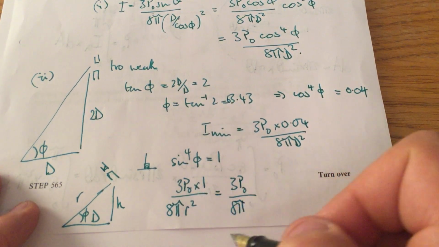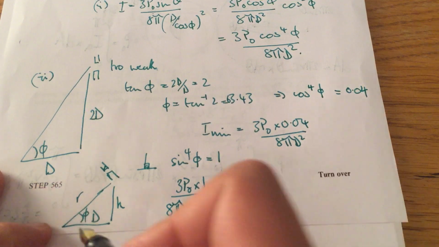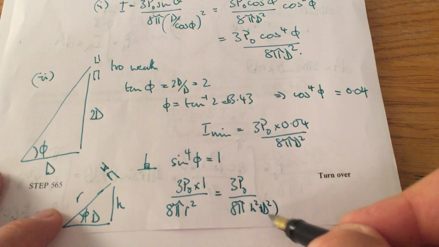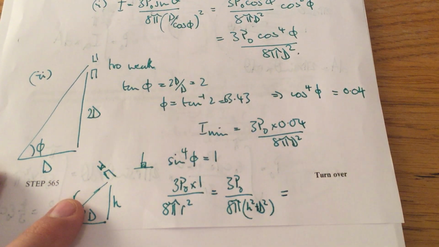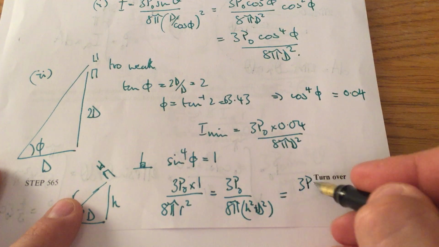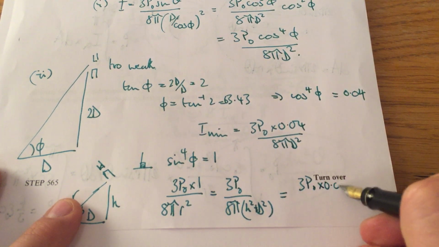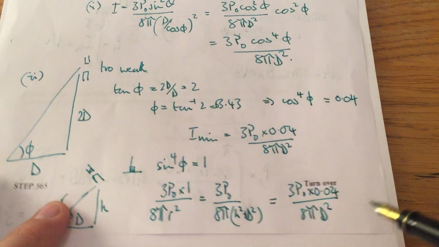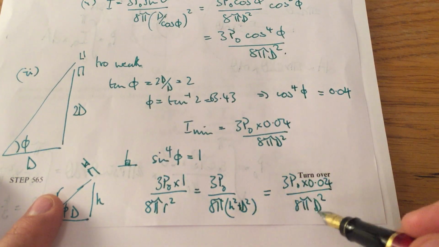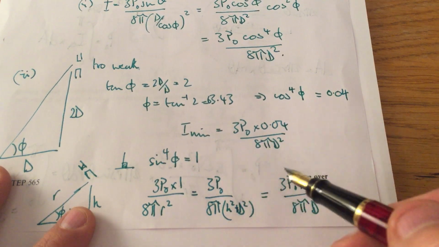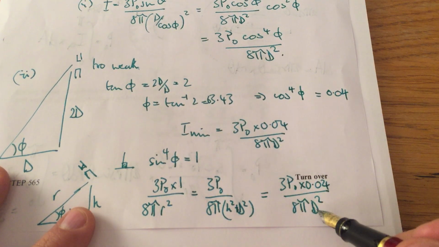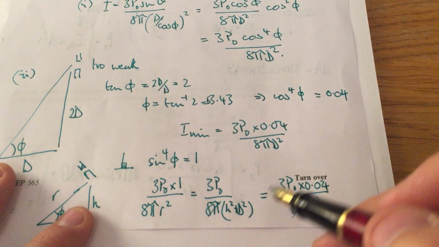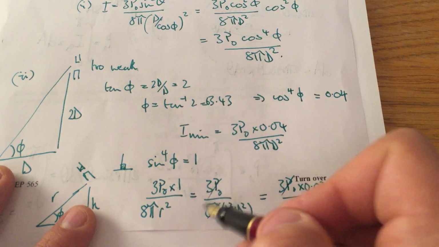which was previously, r, of course, we need to change to be d and h squared. So we have h squared plus d squared. And that must be equal to the minimum, which was 3 p naught times 0.04 over 8 pi d squared. All we now need to do is resolve this. So we get rid of those. That's a good start point. We get rid of those.